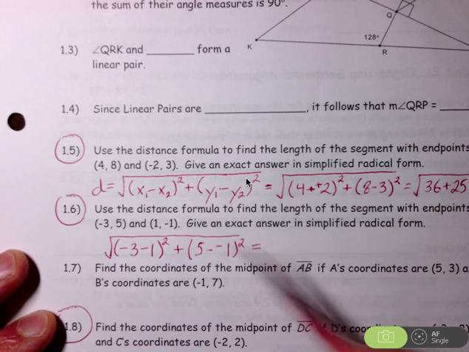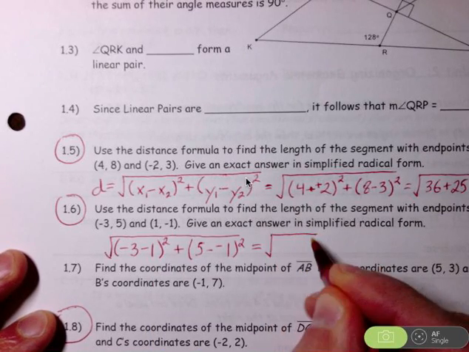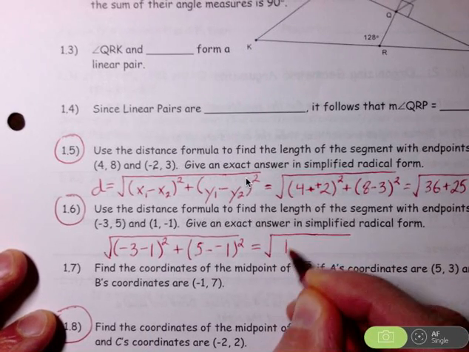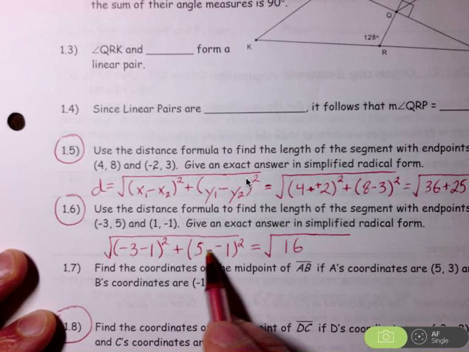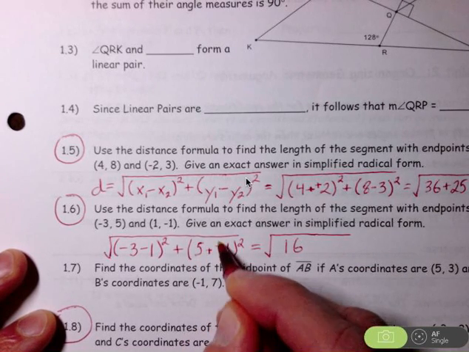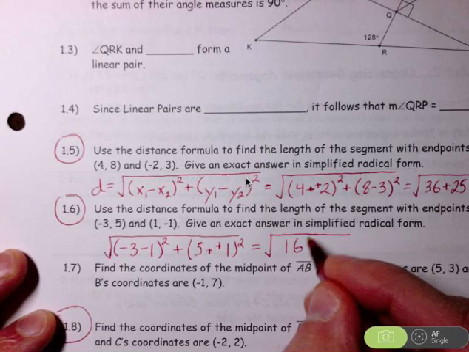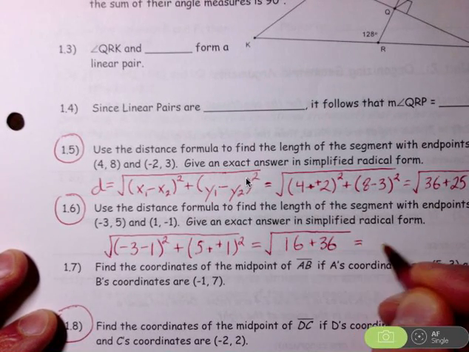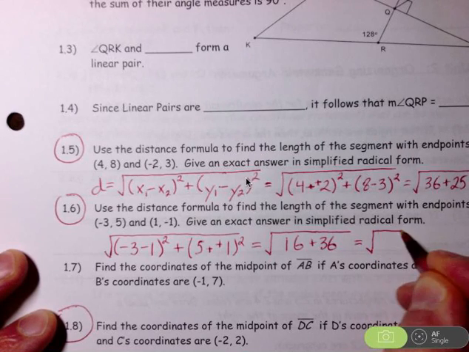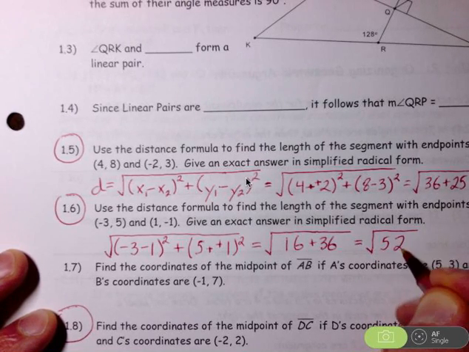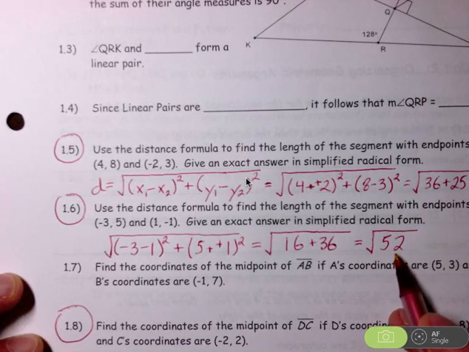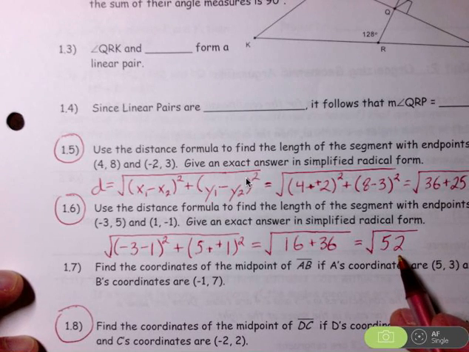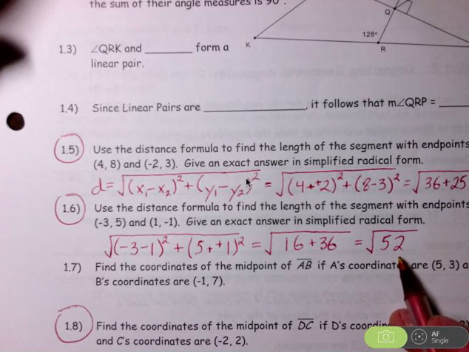-4 squared is a positive 16. 5 minus -1, that's going to make a 6. 6 squared is 36. So the 16 and the 36 together make 52. Now, 52, this is a number where when I take its square root, I can simplify it a bit.